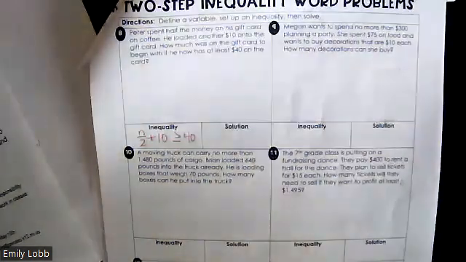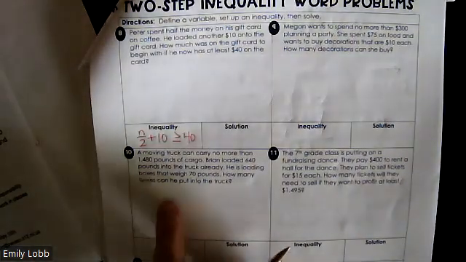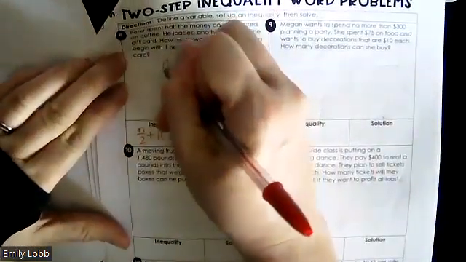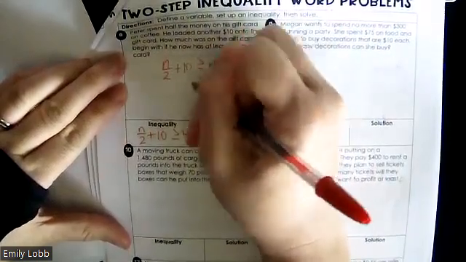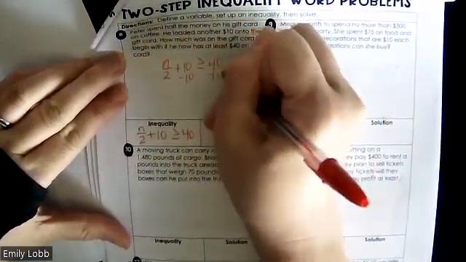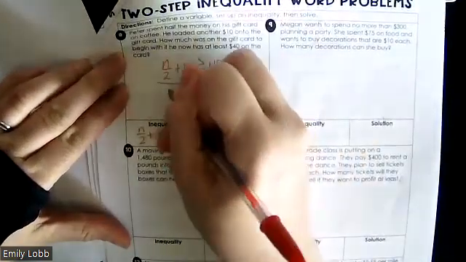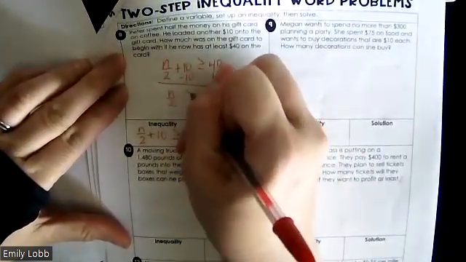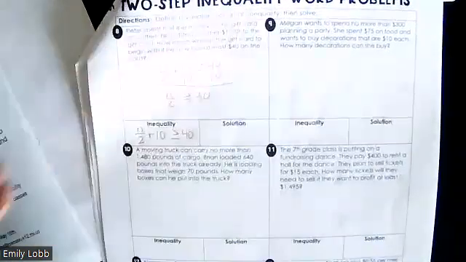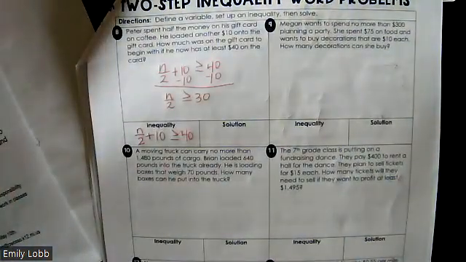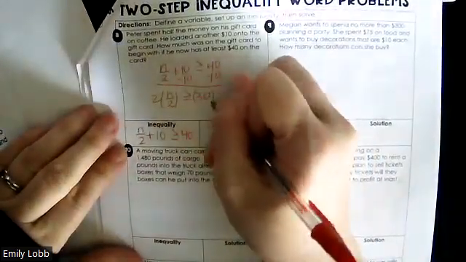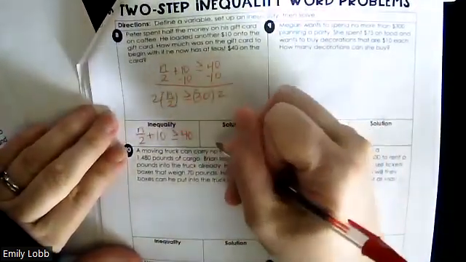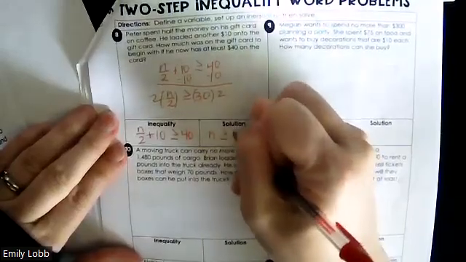All right. So here I would say n divided by 2 plus 10 is greater than or equal to 40. I would subtract 10 from both sides. So n divided by 2 is greater than or equal to 30. And then to undo dividing by 2, I have to multiply both sides by 2. So n is greater than or equal to 60.